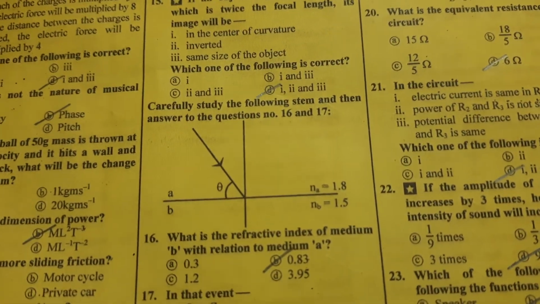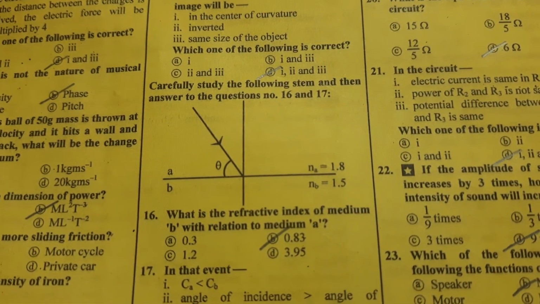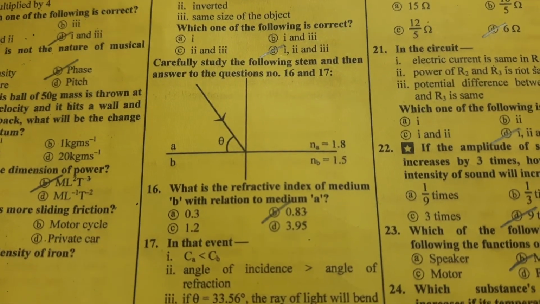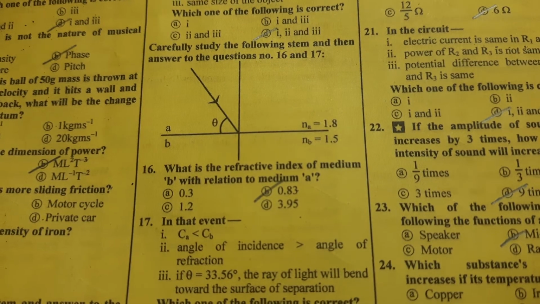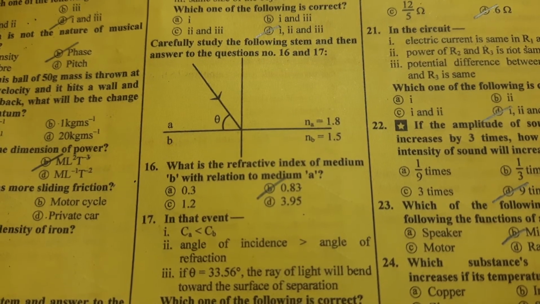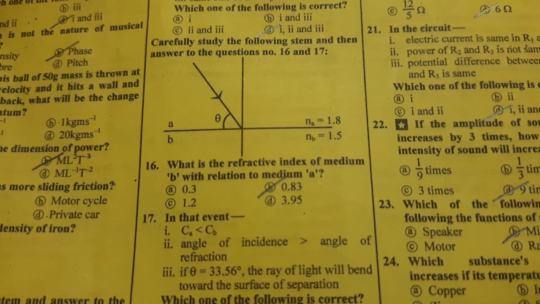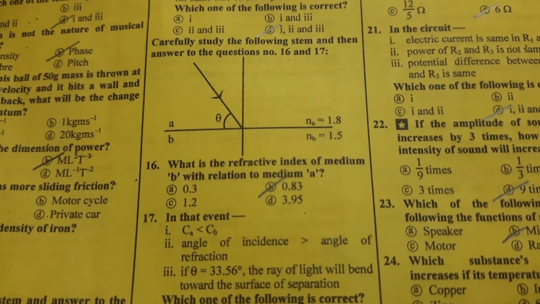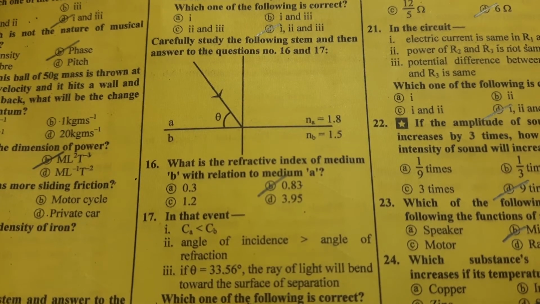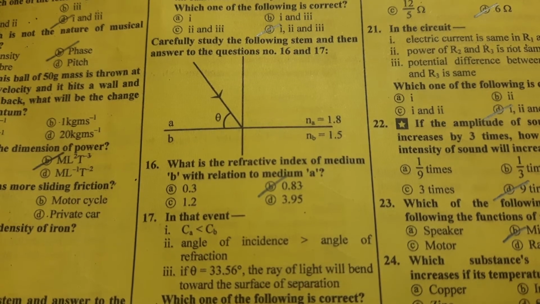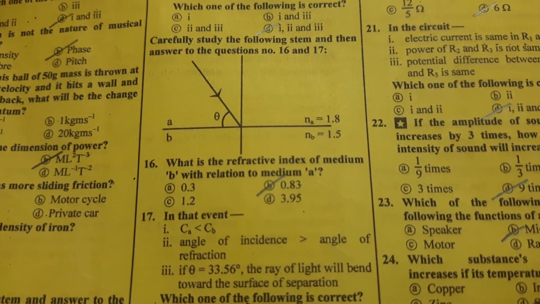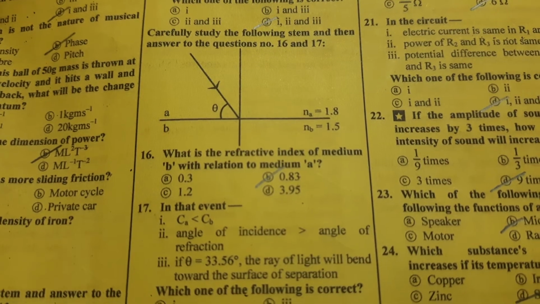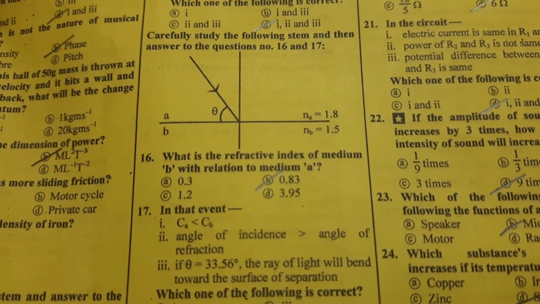Here we have been given another stem. Carefully study the following stem and then answer question numbers 16 and 17. Here we have two media, medium A and medium B. Light is incident from medium A and refracts into medium B. Here the refractive index of medium A, Na, equals 1.8 and the refractive index of medium B, Nb, equals 1.5.